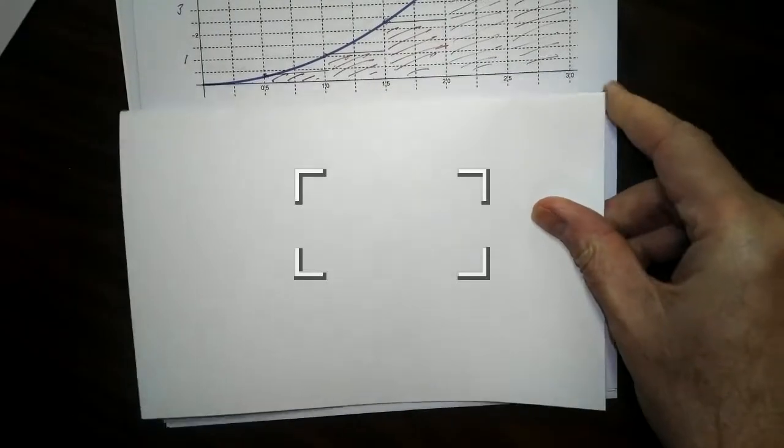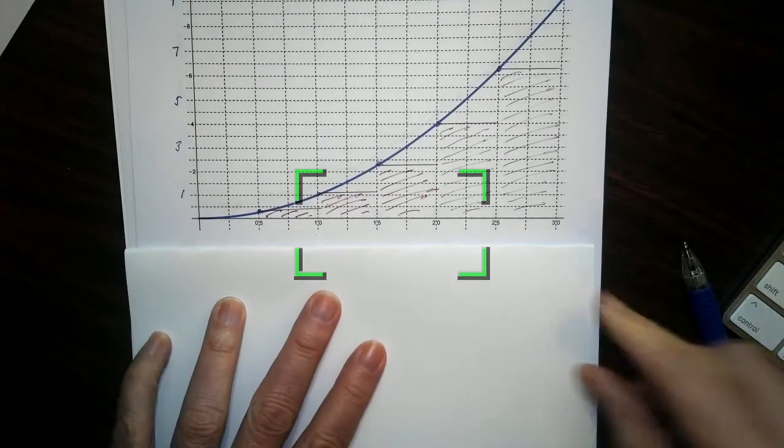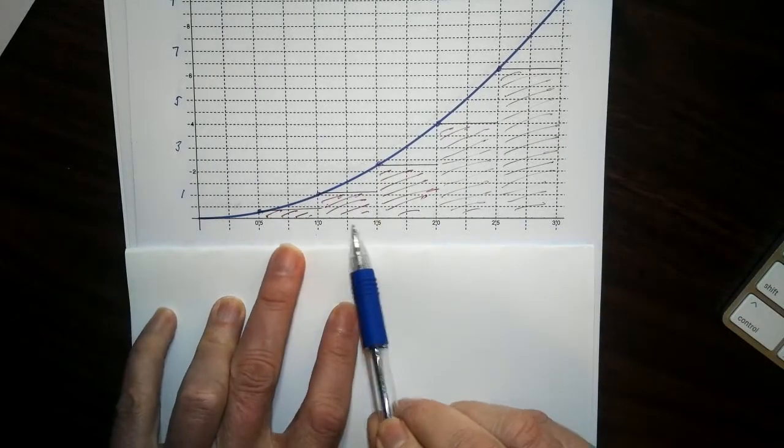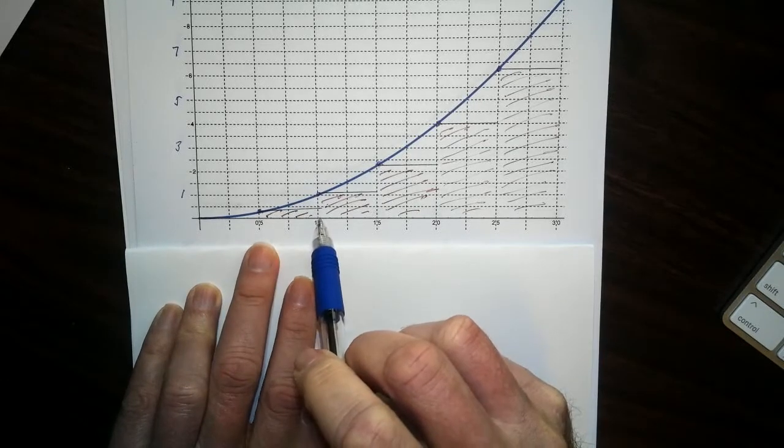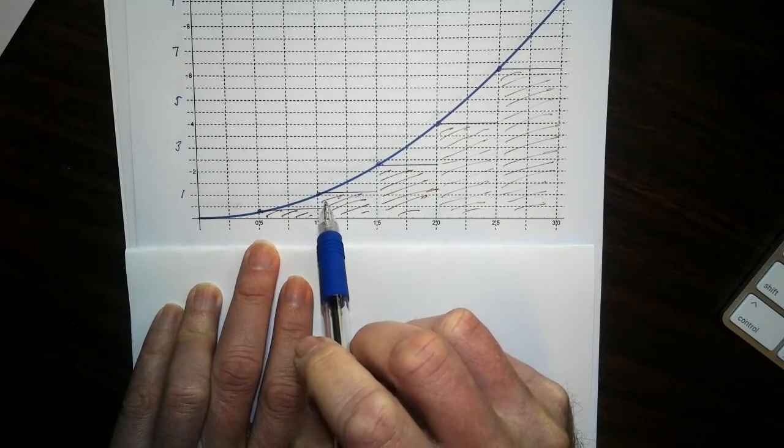Now let's do the same thing with left-hand Riemann sums. Let's do L6. So in this case, delta x is still going to be 0.5, and I'm going to use the function outputs at the left-hand endpoints of each of the subintervals.